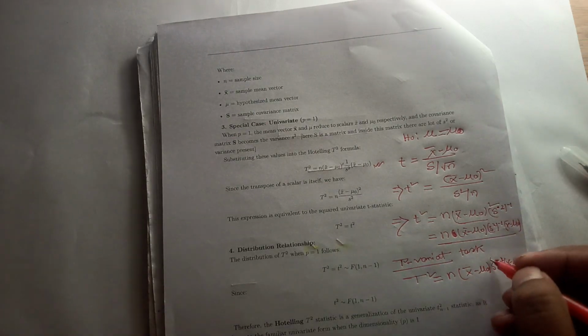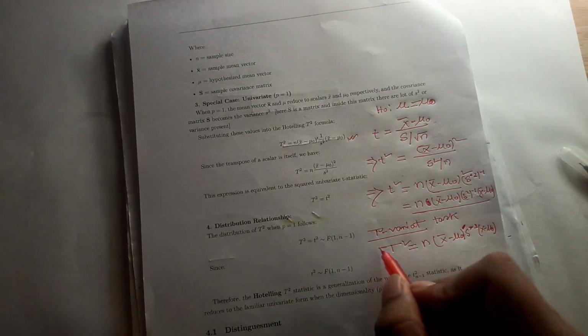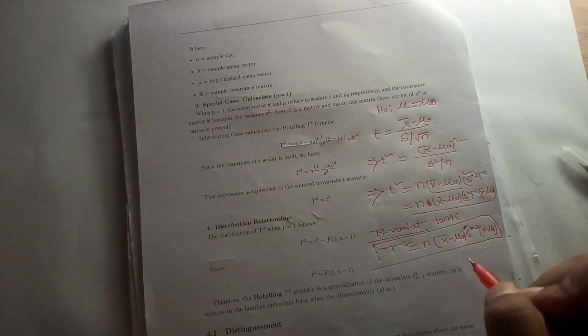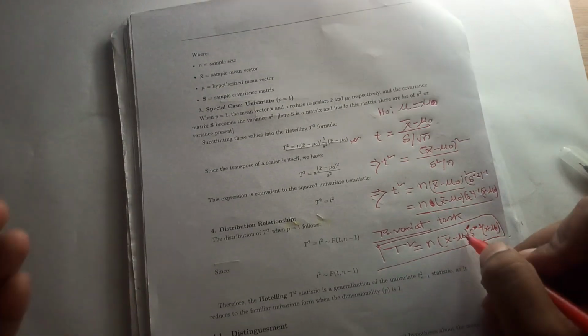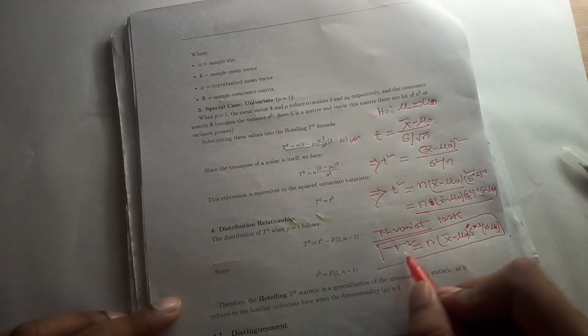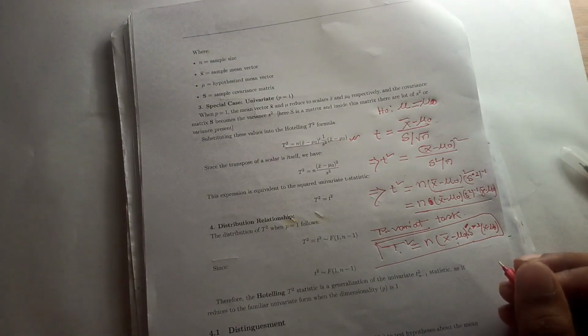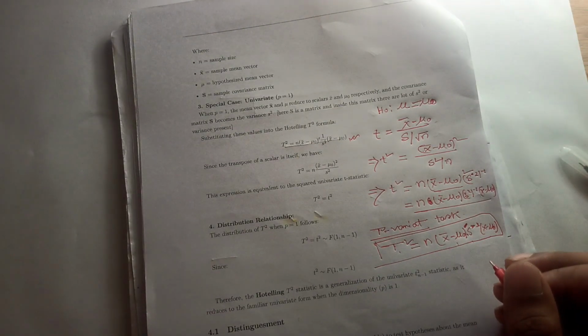So this is the p-variate multinormal case, and this is how you can generalize it.